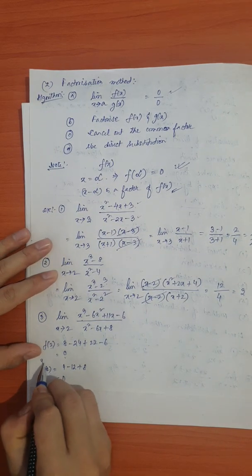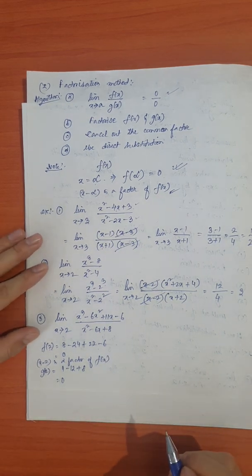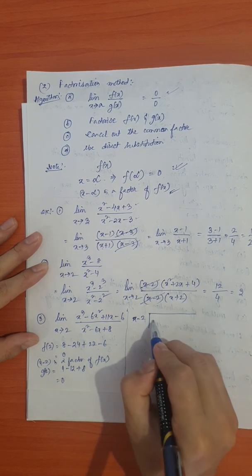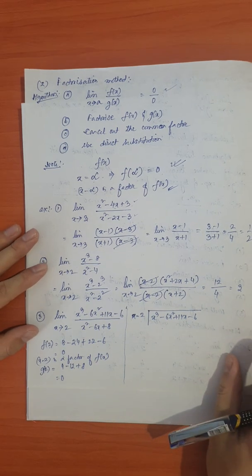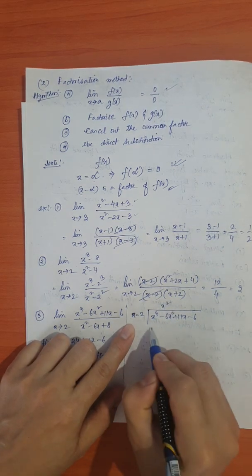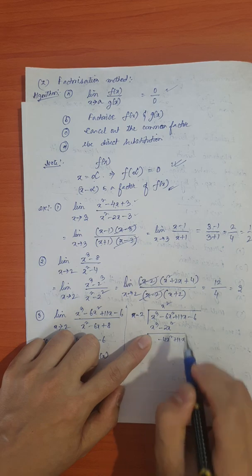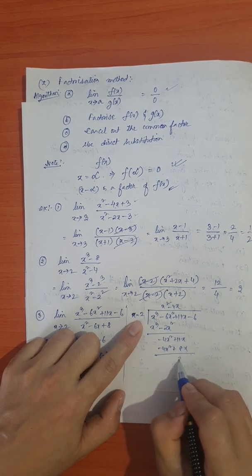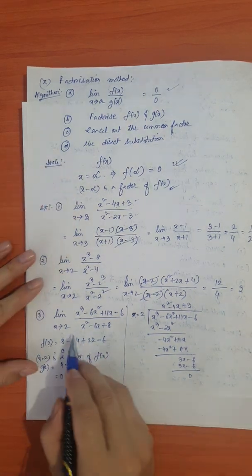From here we can say x minus 2 is a factor of f of x. How will I find the remaining factor? We divide it out. Dividing, we get x squared: x cube minus 2x squared, then minus 4x square plus 11x, then minus 4x: minus 4x square plus 8x, giving 3x minus 6, and plus 3 gives 3x minus 6, answer is 0.